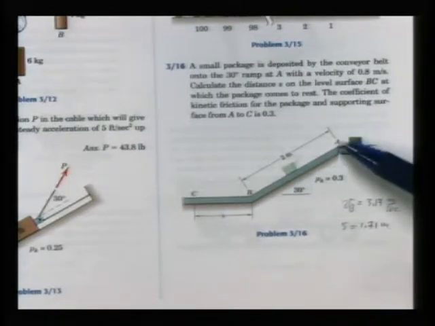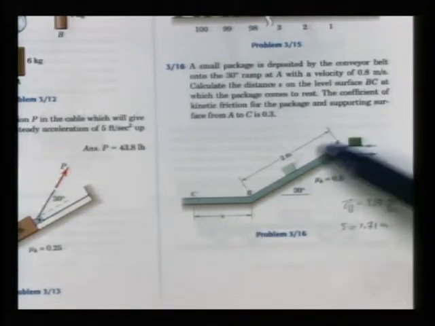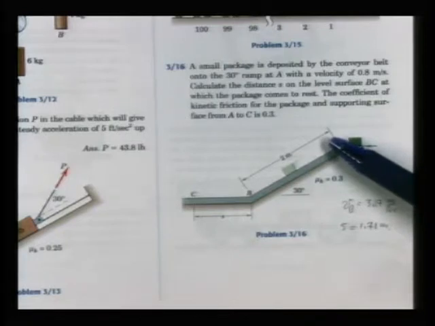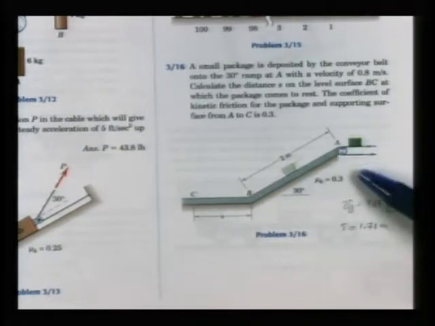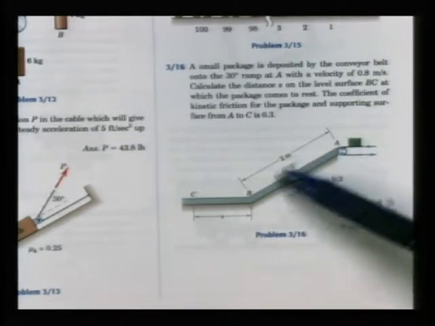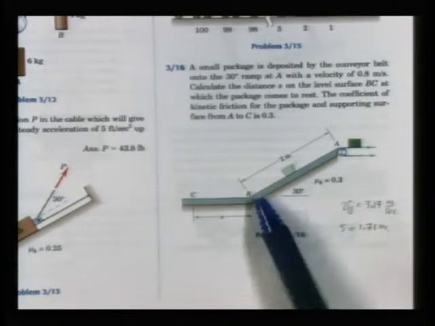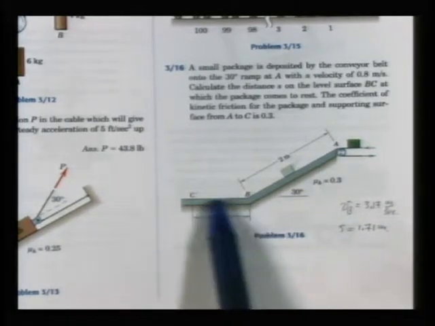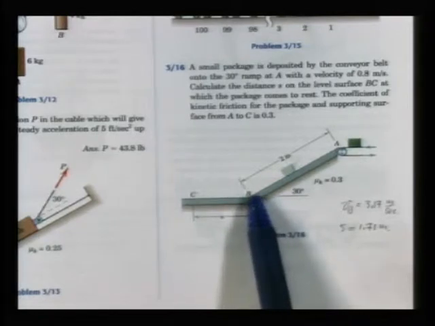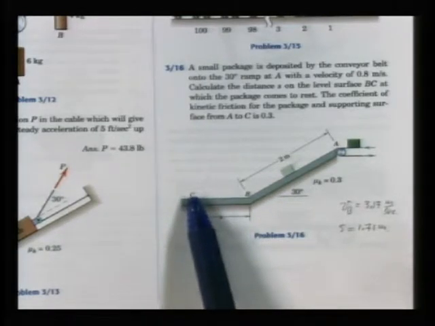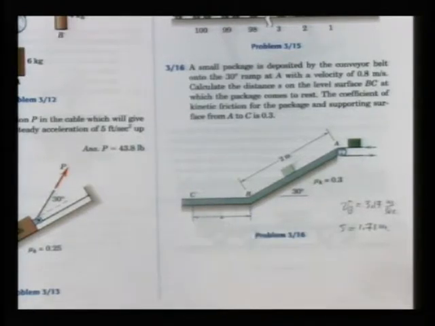It gets dropped on there with 0.8 meters per second. And then it's sliding down this, and the coefficient of friction is 0.3, so it slides down here and arrives here at B, and then goes on to the same friction surface and slides out here and comes to rest. So we want to calculate the distance that it'll slide out there.